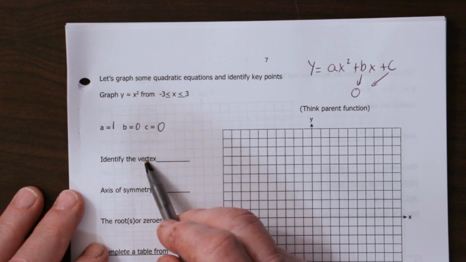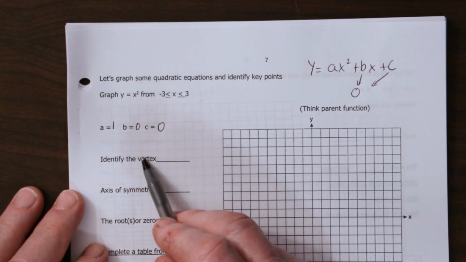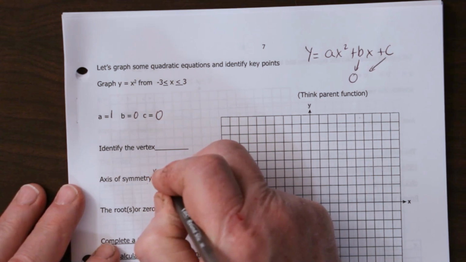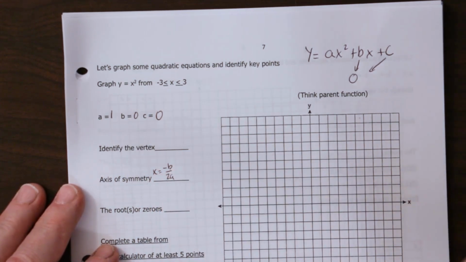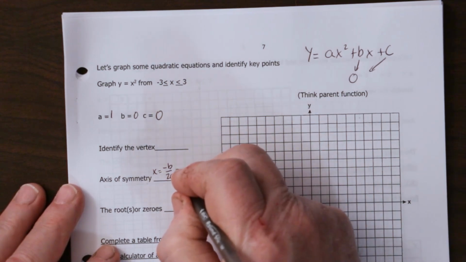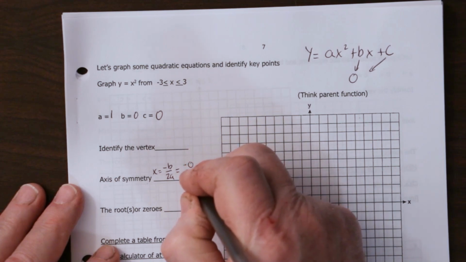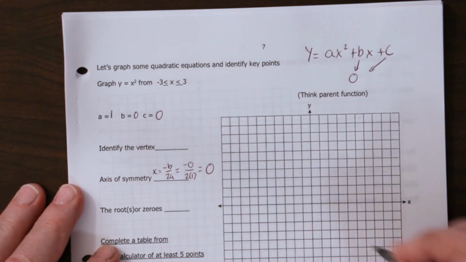Now technically I should have these two things in back reversed, because really you get the axis of symmetry before you get the vertex. You plug into the negative b over 2a, and that'll give you the x coordinate, and take that number and plug it in to get the vertex. So watch what I do here. Remember, it's x equals negative b over 2a. This one's kind of boring. The first couple of them are going to be kind of boring like this. And that equals negative 0 over 2 times 1, which is just 0.